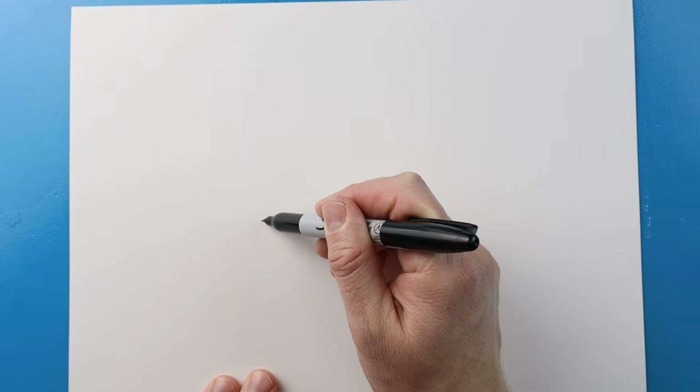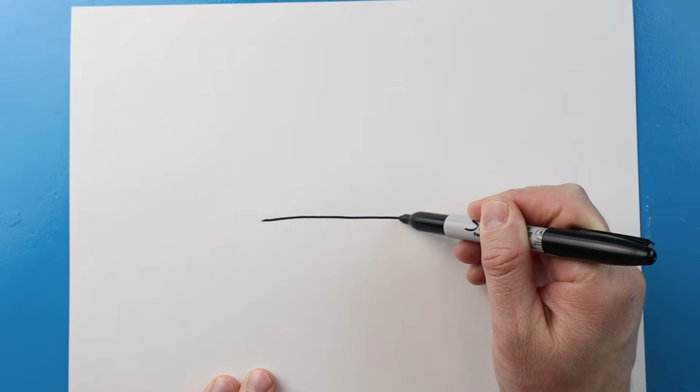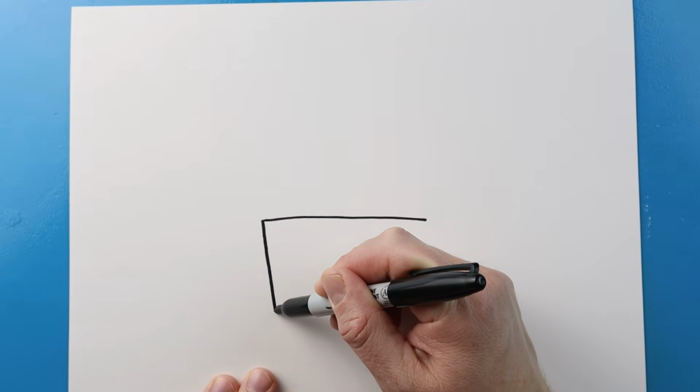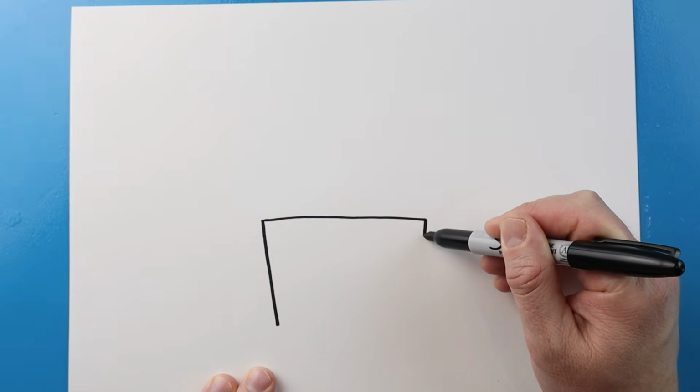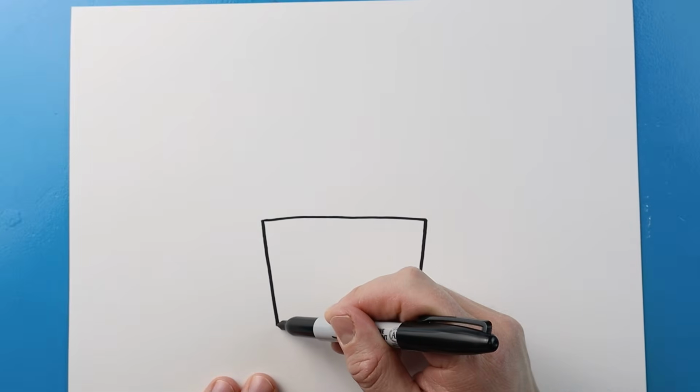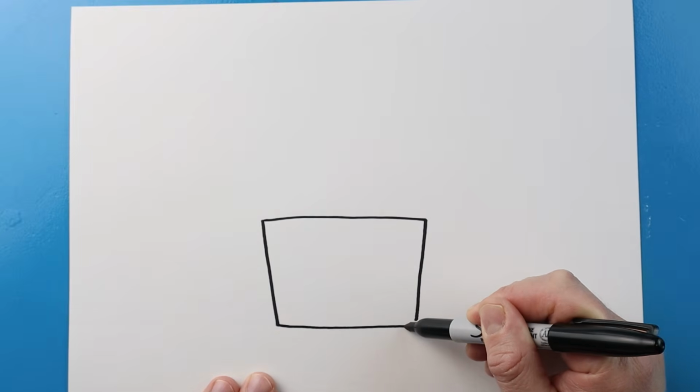Now to start off with our castle, let's begin by making a line right across here. Let's draw a line that comes down and another line that comes down here. Then let's make one line across.